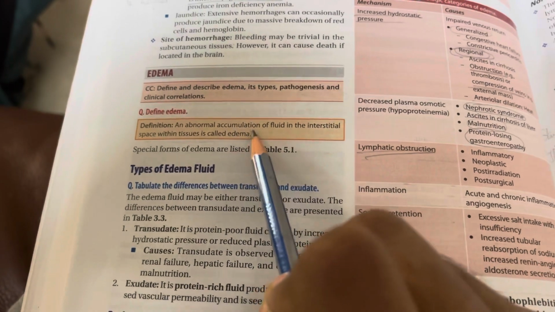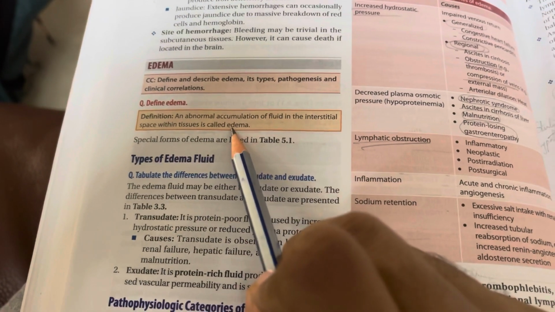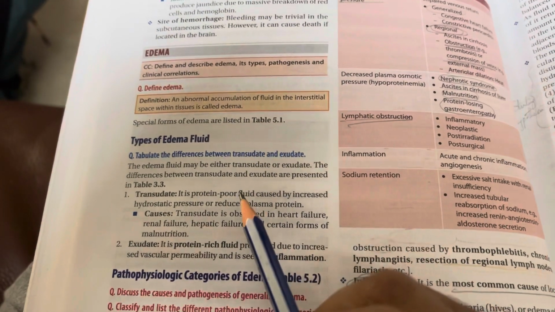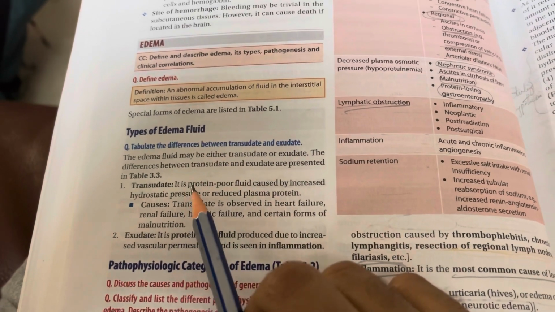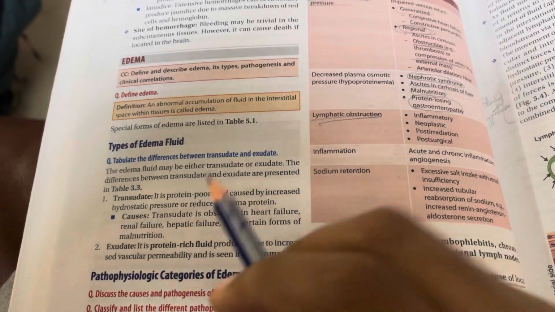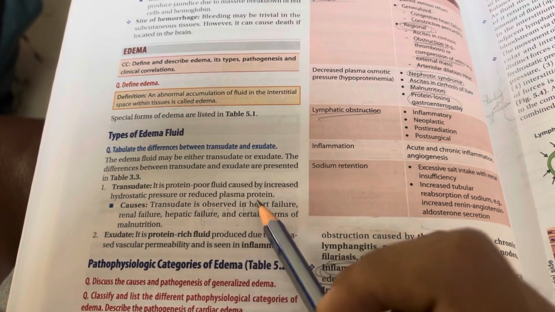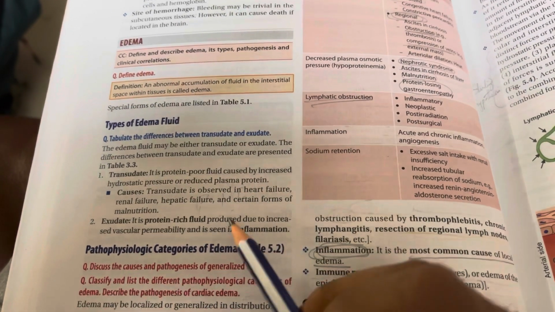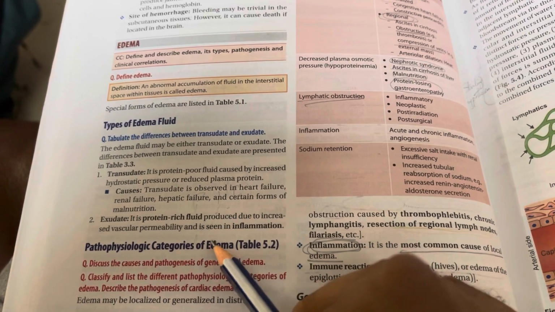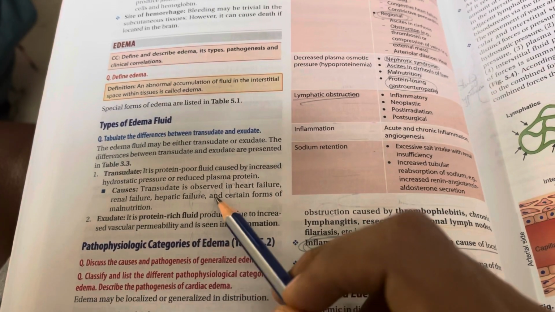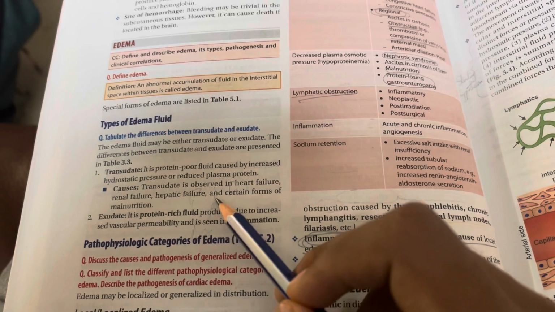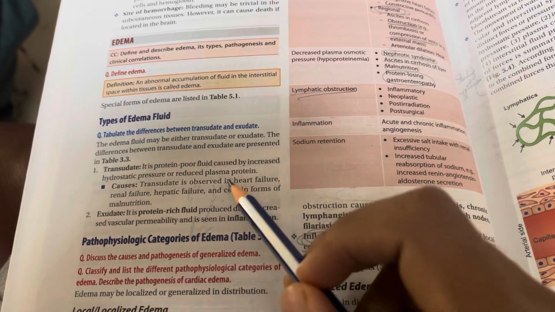Edema is defined as an abnormal accumulation of fluid in the interstitial space within the tissues. So types of edema fluid, we have transudate and we have exudate. For transudate, remember the mnemonic PI: protein rich, inflammation associated process is exudate. So it is inflammation associated, so inflammatory cells are seen in exudates, not many cells in transudates. Again, you see LDH, and you see bacterial cells, which are more in exudates.